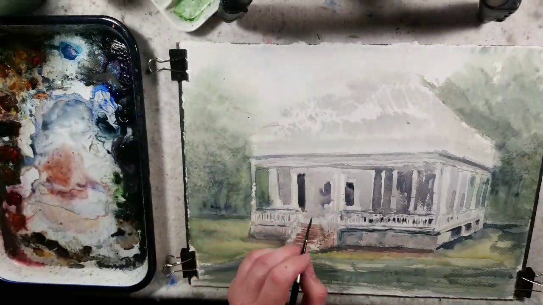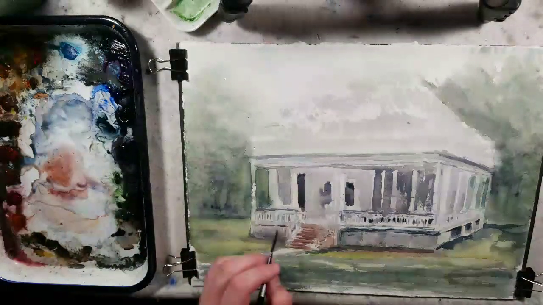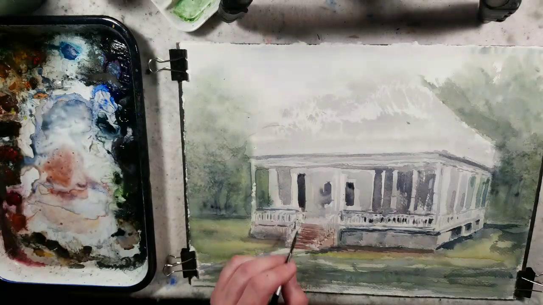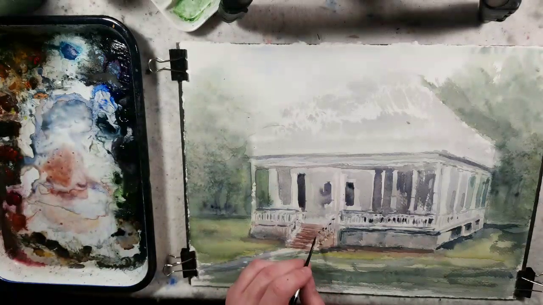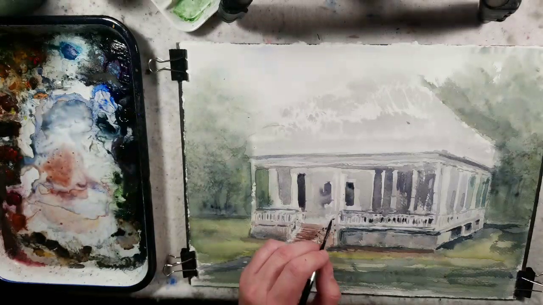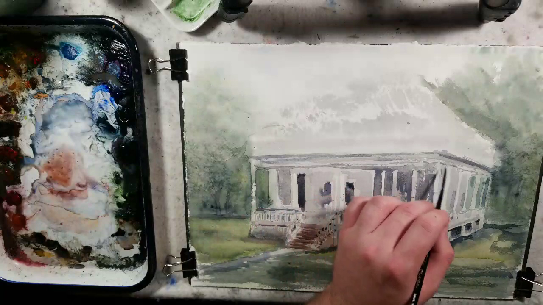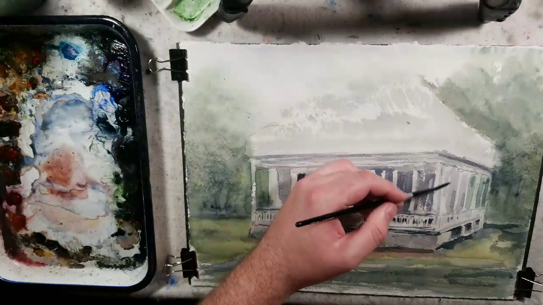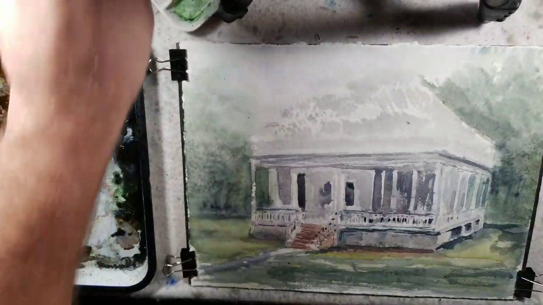It's just to catch the idea of this person's house. I may even come back in with the magic eraser to erase some of these spots and bring out the whites again. I think it is time to do this tree though.